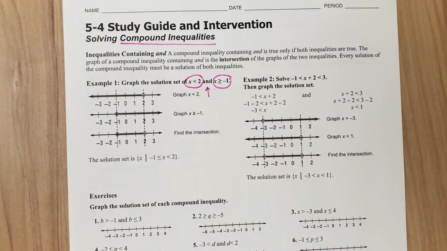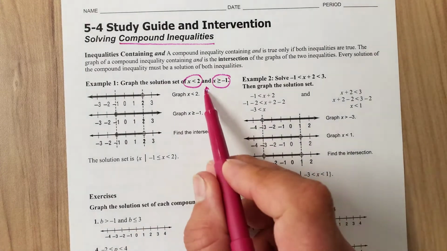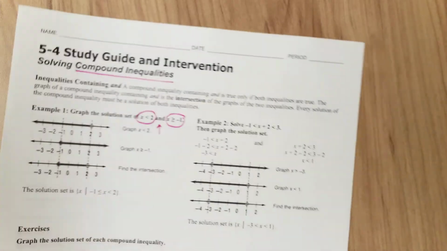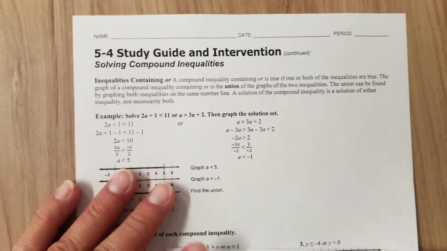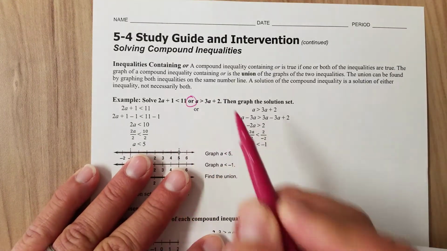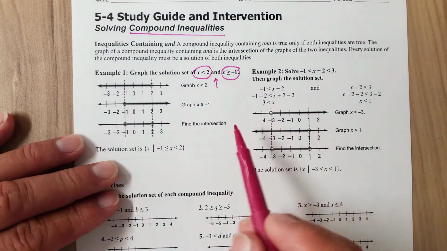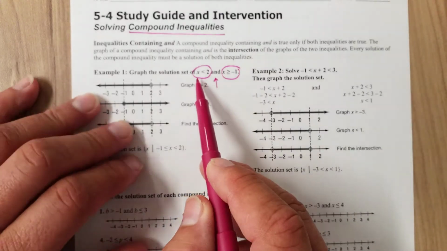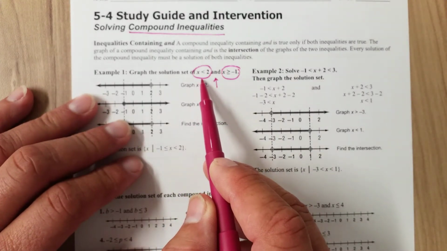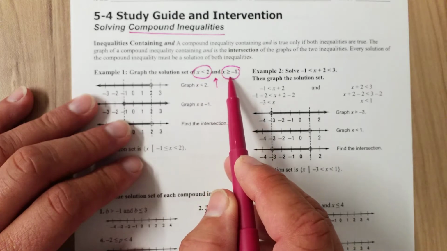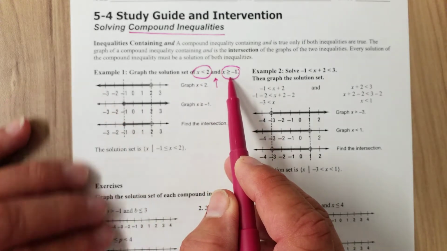and you've connected them with the connecting word either "and" or the connecting word "or." Okay. In a compound inequality, if we make a statement like this right here, we're saying that x has to be less than 2 and x has to be greater than or equal to -1.